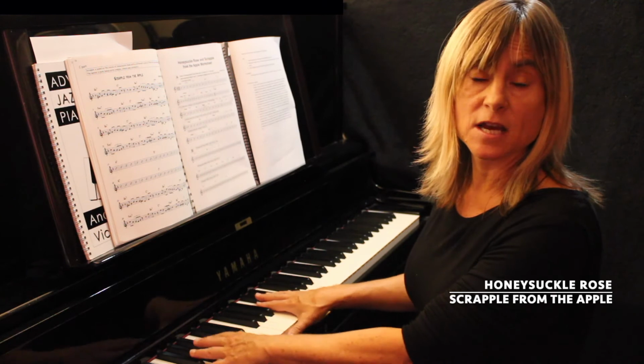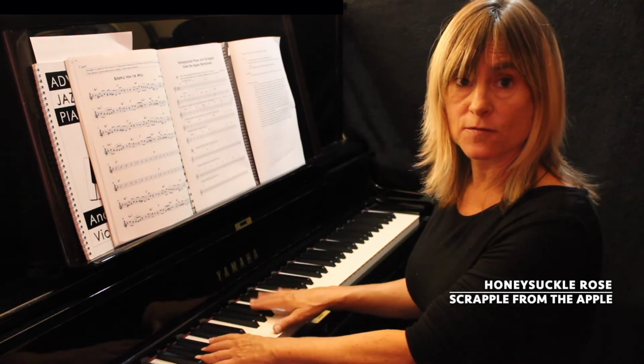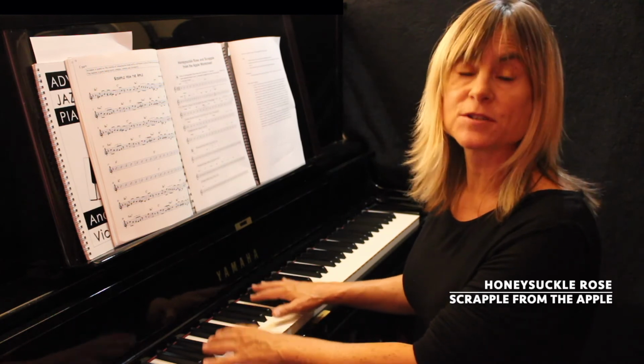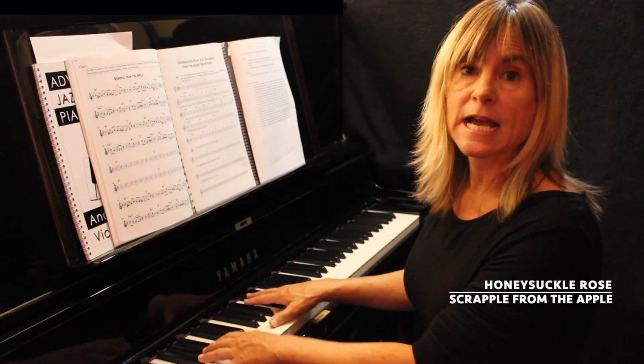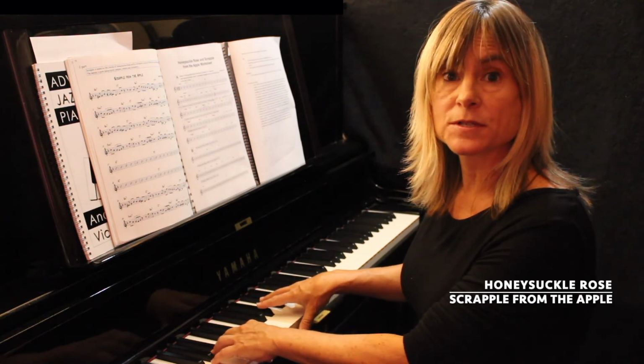So whereas in Honeysuckle Rose we had to adjust and go down a minor 3rd halfway through, this sequence starts on A7, which allows us to move down in 5ths. And that's the general form of the piece of Honeysuckle Rose.